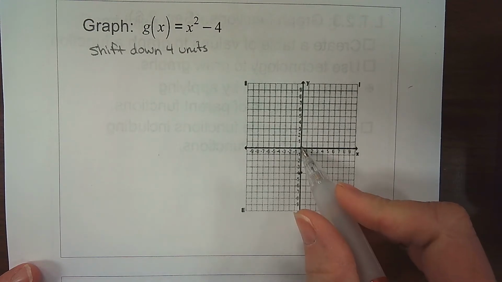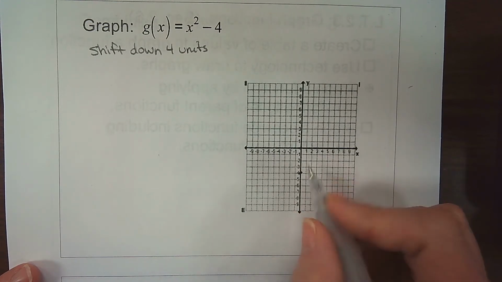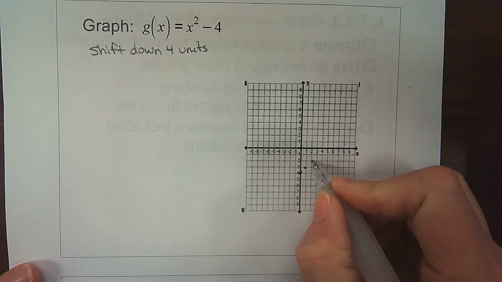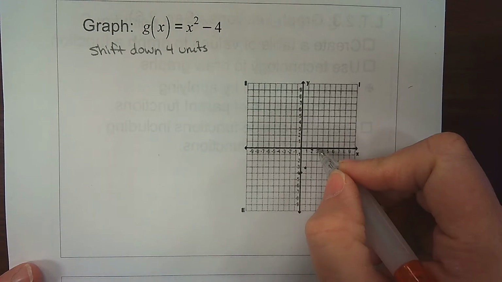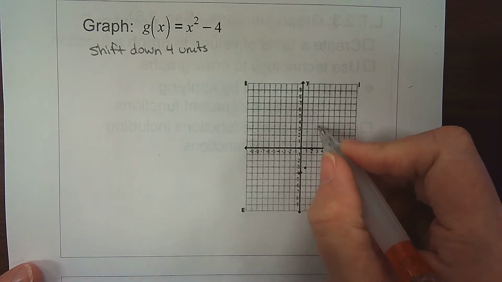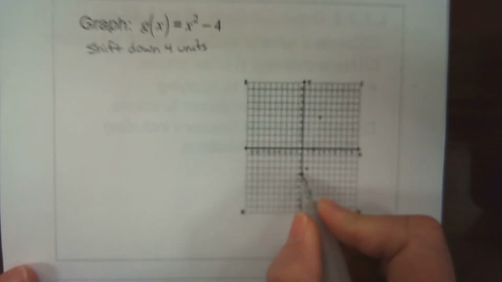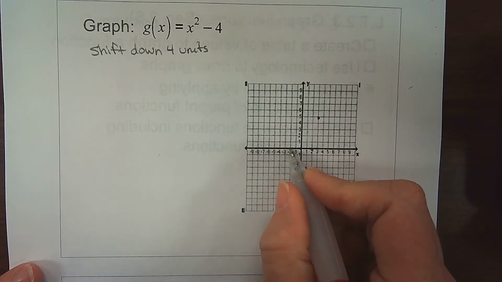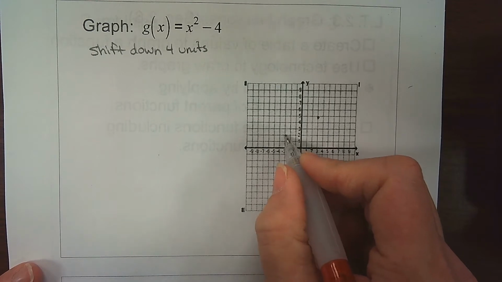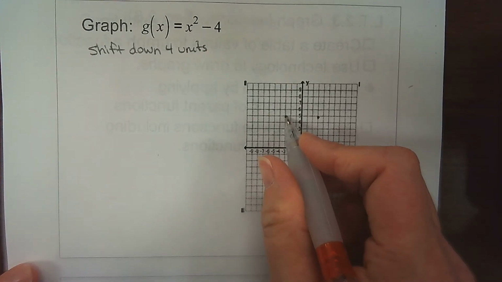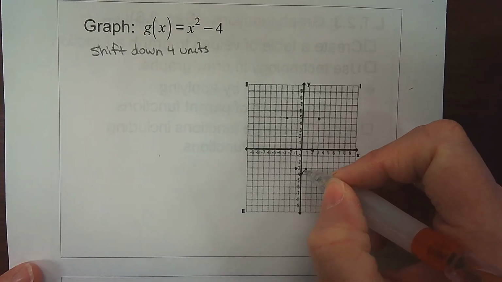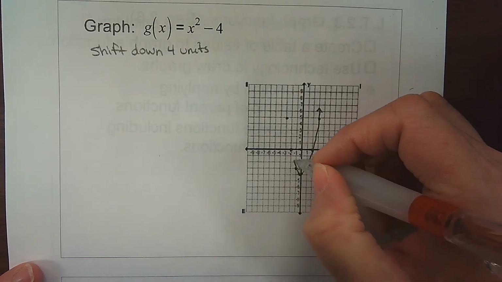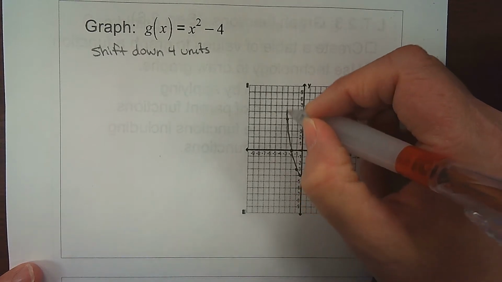So if our new vertex is from here now down 4 units, from there we would go over 1, up 1, over 1, up 3 more, over 1, up 1, 2, 3, 4, 5 more. And we'll do the same thing on the opposite side since we know we have symmetry. 1, 2, 3, 4, 5, right there. Symmetry for this parabola.